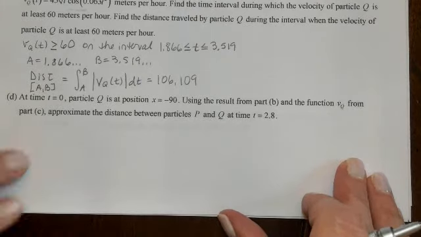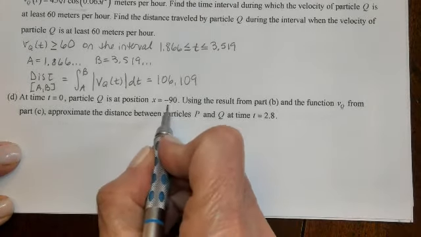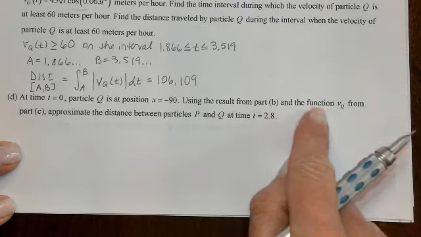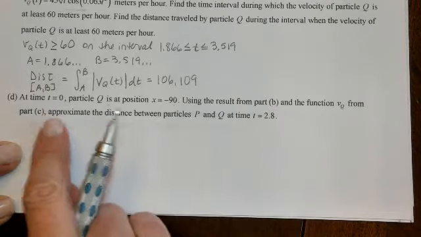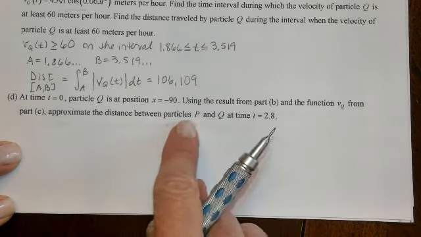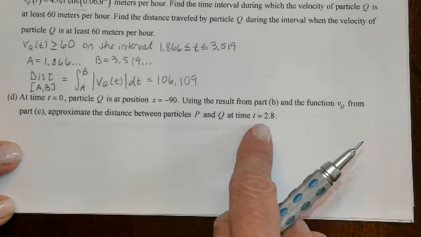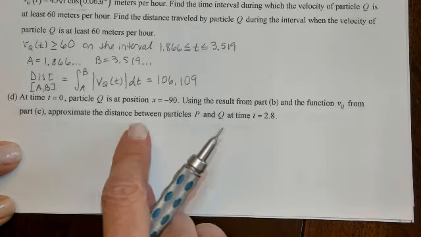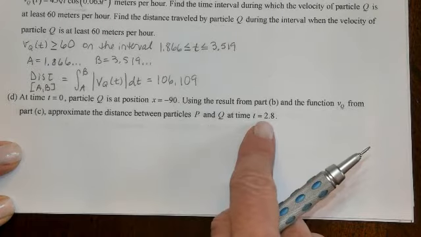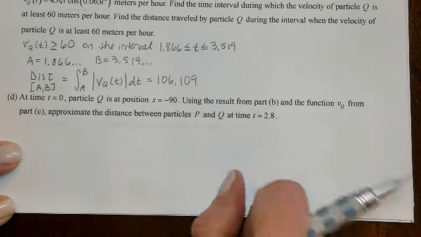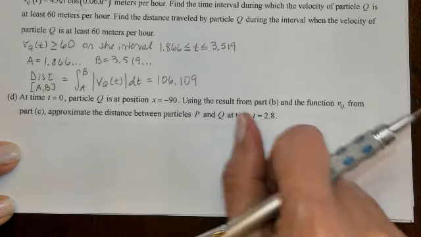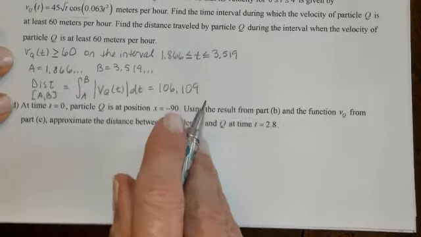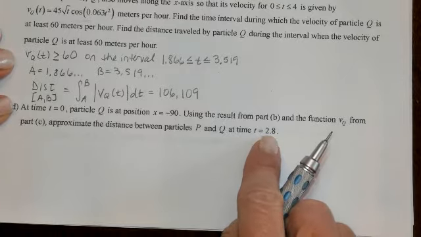At time 0, particle Q is at position x equals -90. Using the result from part B and the function v sub q from part C, approximate the distance between particles P and Q at time 2.8. So I'm thinking I need to find the position of P and Q at time 2.8 and then subtract them to get the distance between them. So I think I'll start with finding the position of Q, since I've just done all this with Q. So I'm going to find the position of Q at time 2.8.